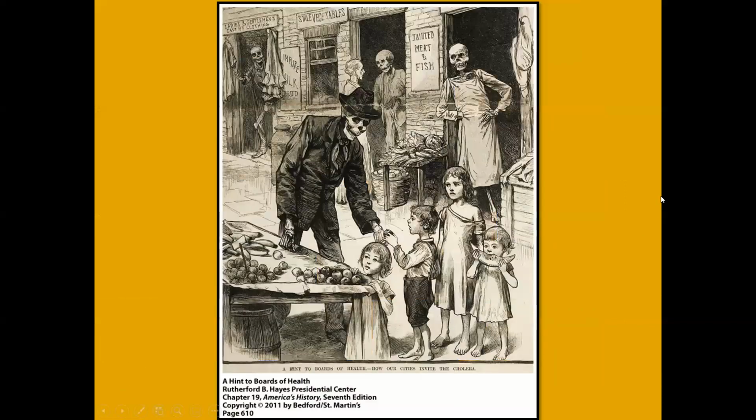And then finally, of course, you begin to have people doing something about this. This is a cartoon, a hint at the boards of health, how our cities invite the cholera. You have ladies and gentlemen's cast off clothing, again insinuating that it's kind of nasty, impure milk, stale vegetables, tainted meat and fish. Then you have a skeleton handing apples to kids. It gets the point across. You're handing this food to your kids and it's killing them. Again, this is middle class reform idealism here, obviously.